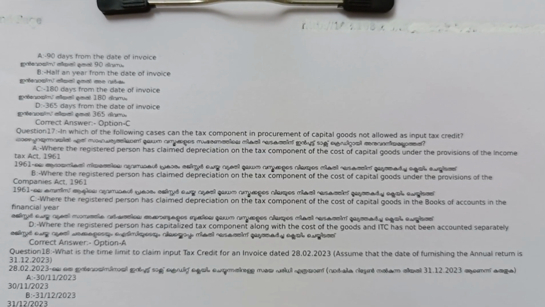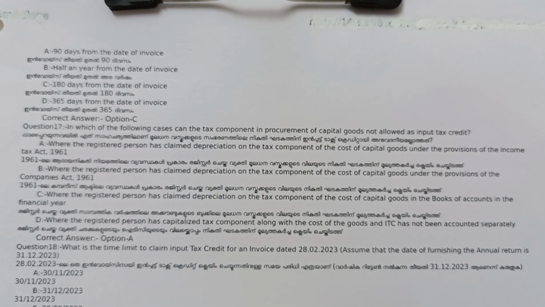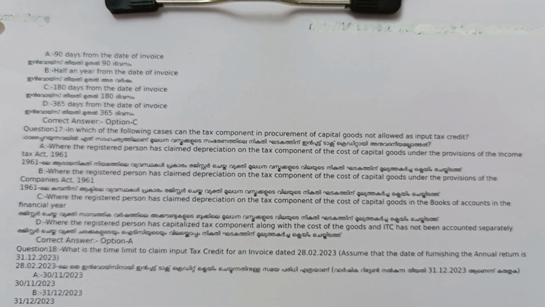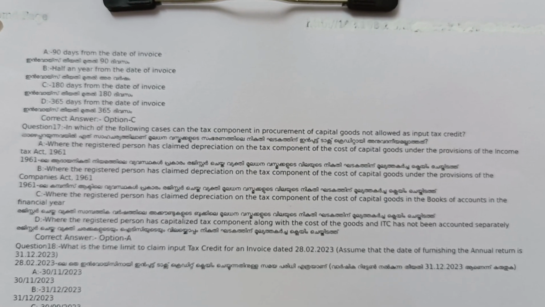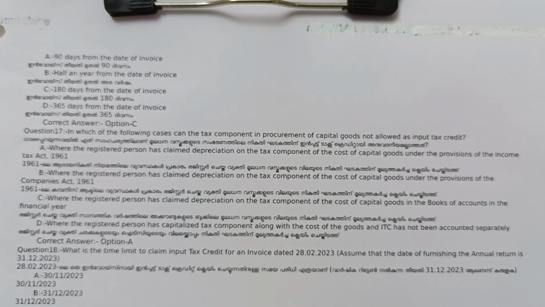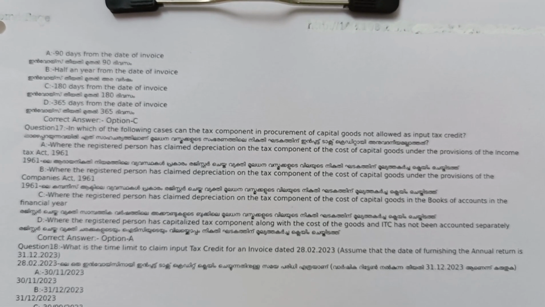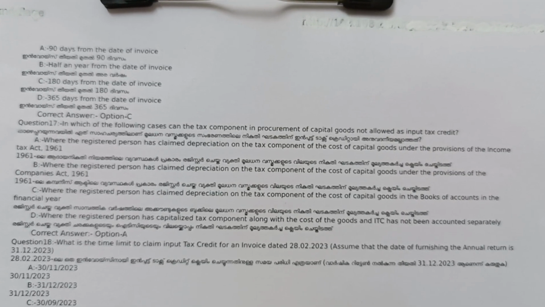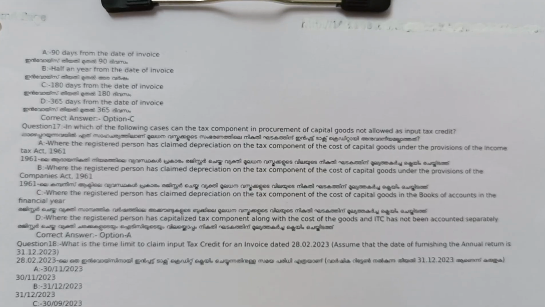Question number 17. In which of the following cases can the tax component in procurement of capital goods not be allowed as input tax credit? Correct answer option A. Where the registered person has claimed depreciation on the tax component of the cost of capital goods under the provisions of the Income Tax Act 1961.